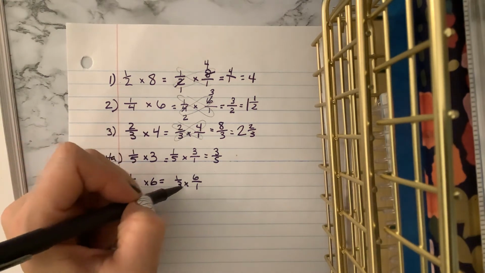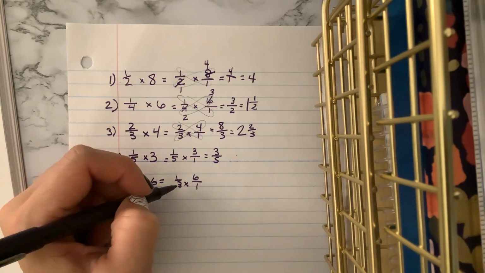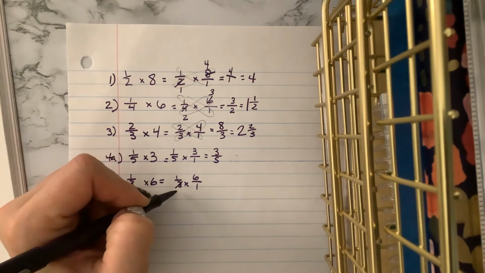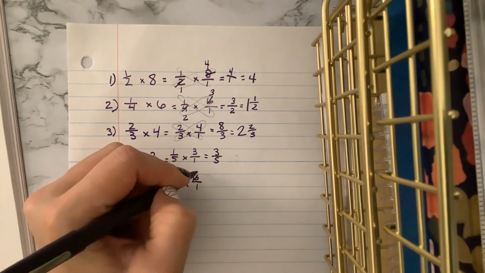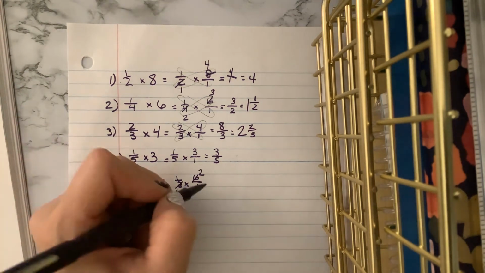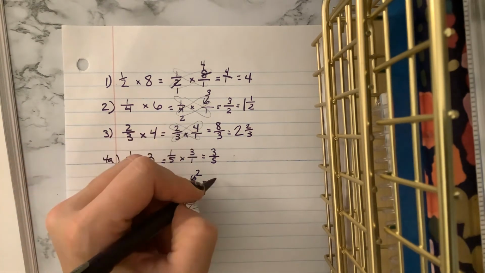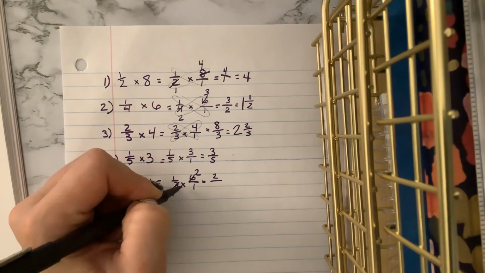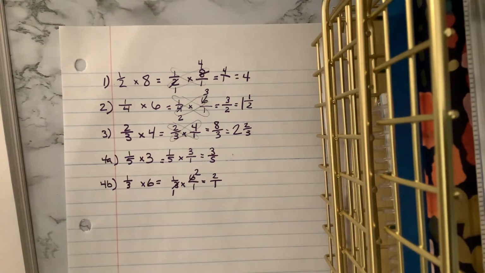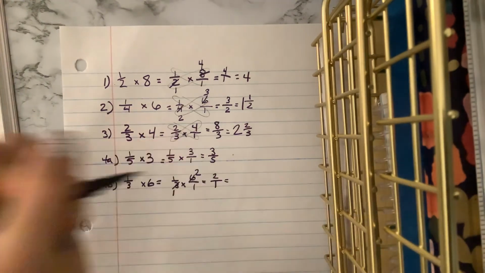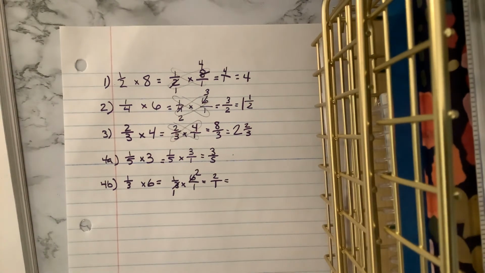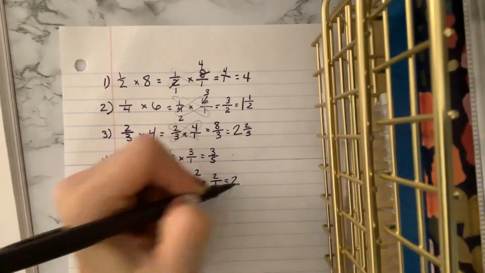Yeah, we can. These both have a factor of 3. So 3 divided by 3 is 1. 6 divided by 3 is 2. Now we multiply across. 1 times 2 is 2. 1 times 1 is 1. We cannot simplify, but we can make proper. 2 over 1 is 2.